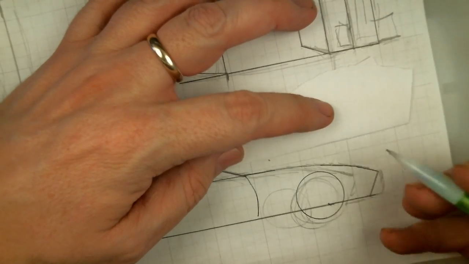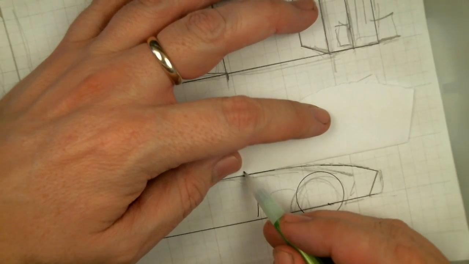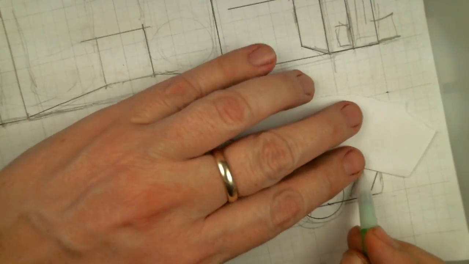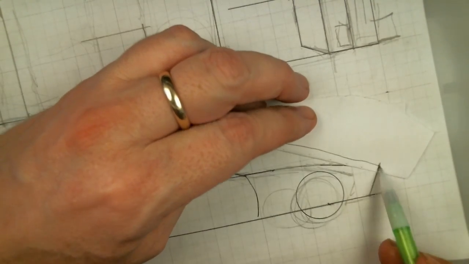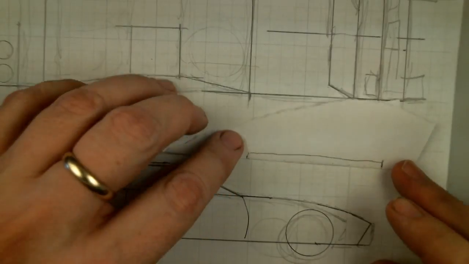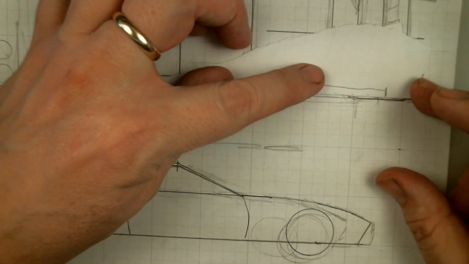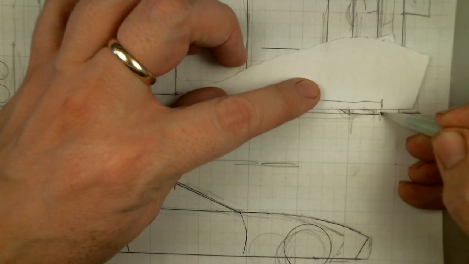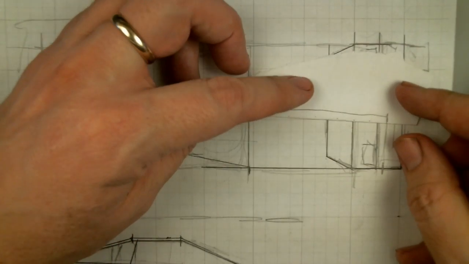And we're going to measure this distance all the way down like that. So we're going to make a mark here. Now this distance is going to go right here. Now we're running into our front view here. We just have to remember which lines are which.